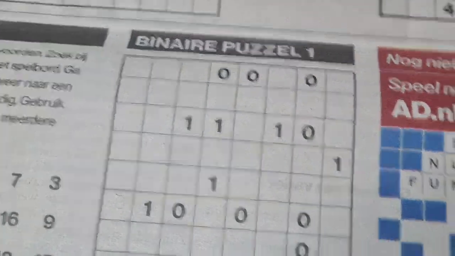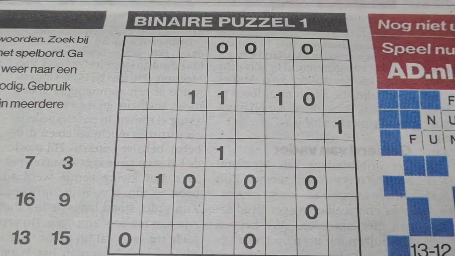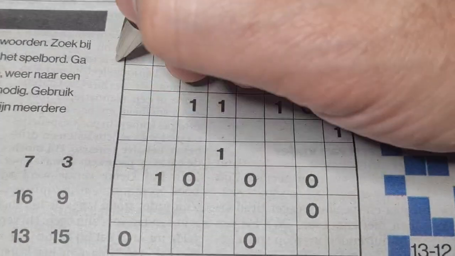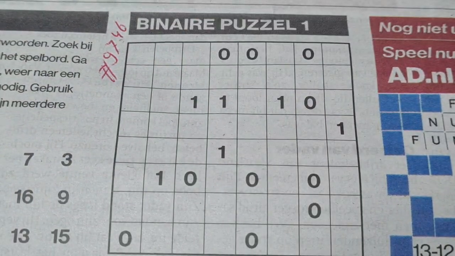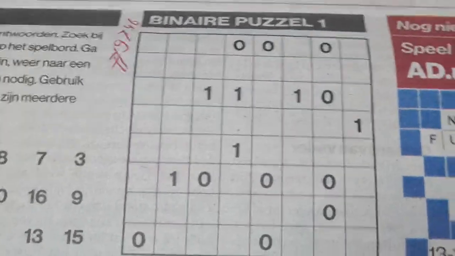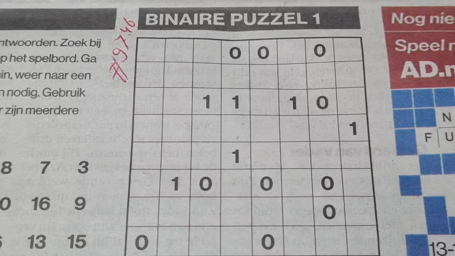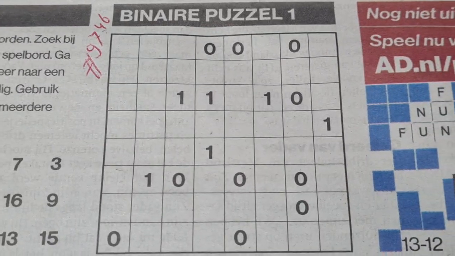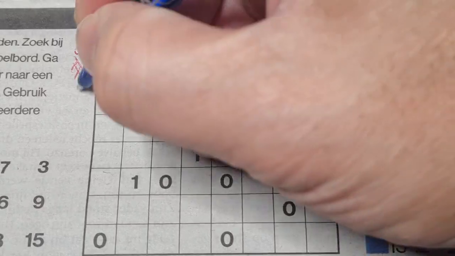It's the binary puzzle. Binary puzzle number 9746. And before I start, I always count the printed digits. Well, this one has, I believe, 16 printed digits.